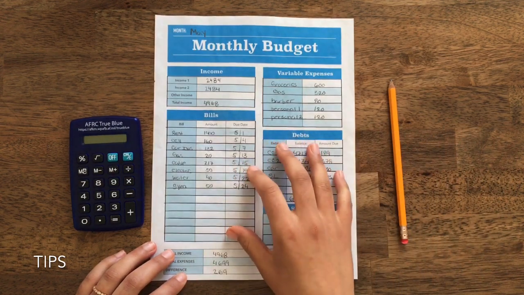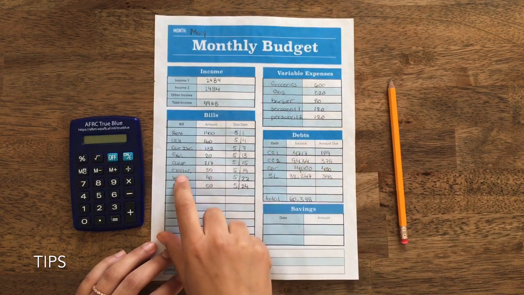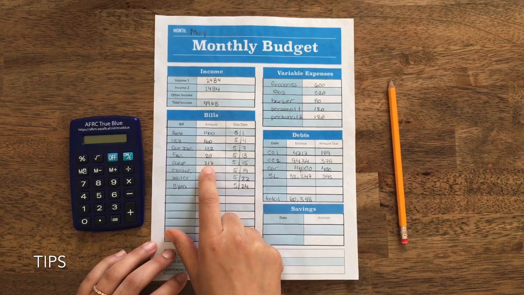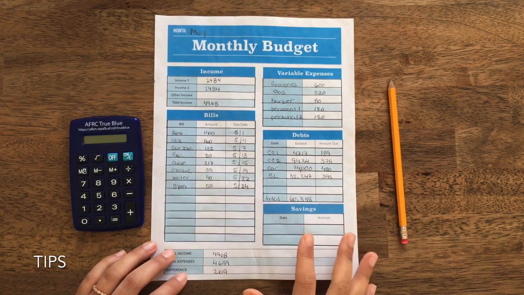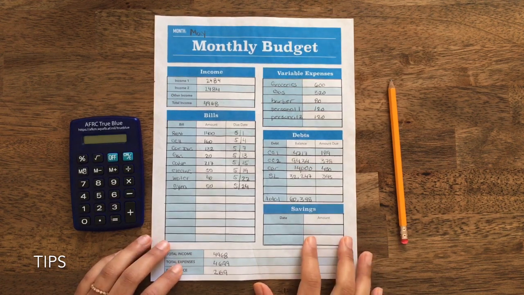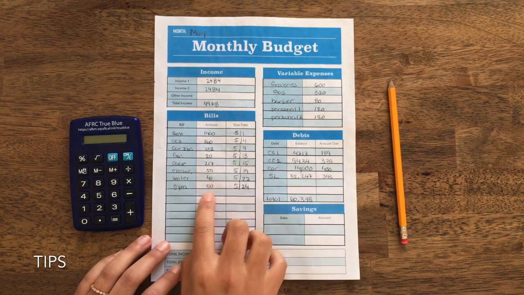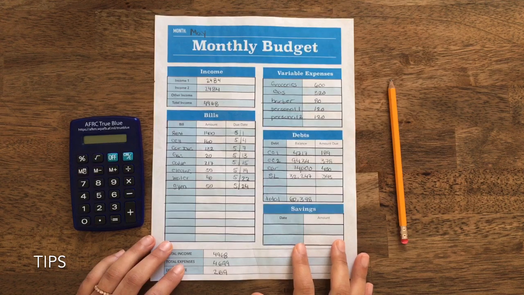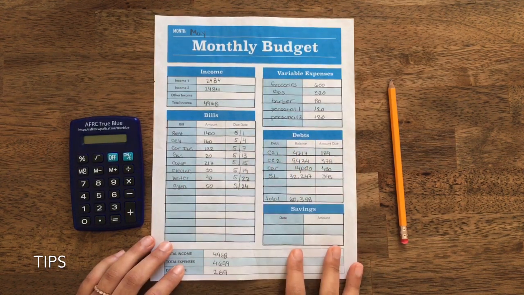You can decrease your expenses. So for example, this cable bill, you could switch it over to Wi-Fi and get a streaming service like Netflix or Hulu. You could also cut out memberships and subscriptions that you may have. So for this family, they can cut out the gym and maybe just work out at home until all of their debt is cleaned up.